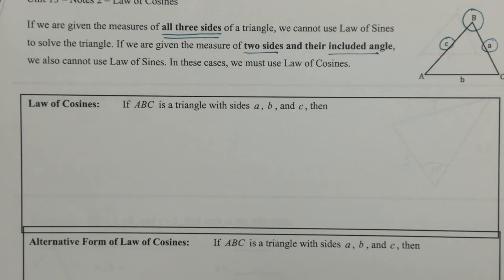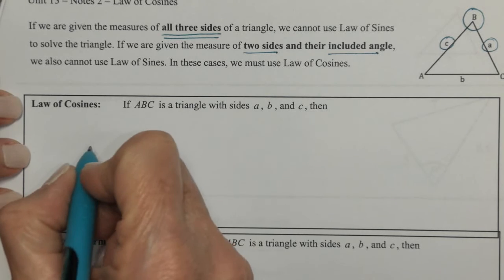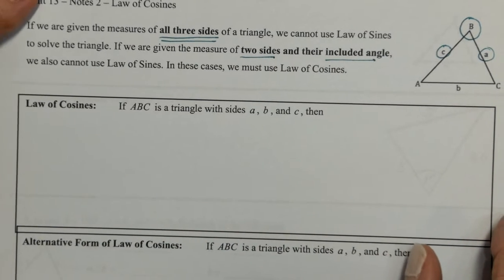Alright, law of cosines is this. It says to get the opposite side.